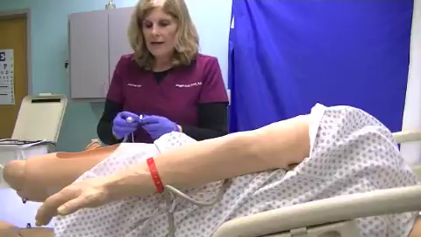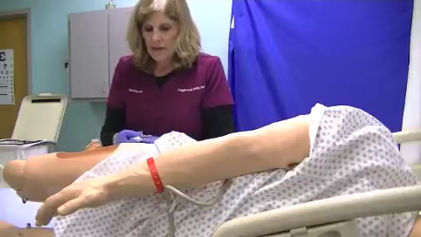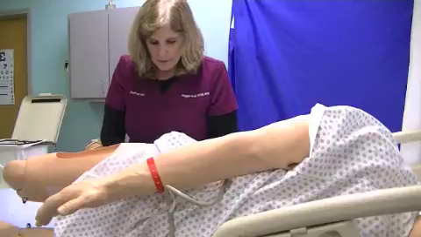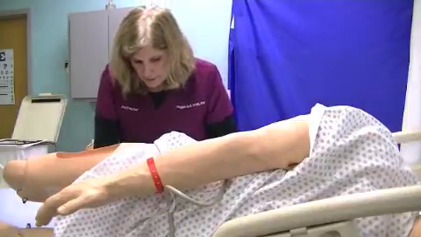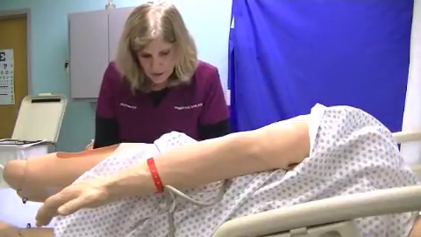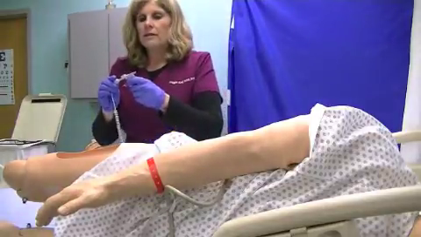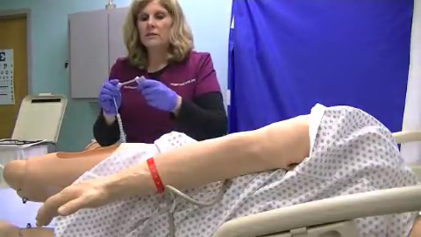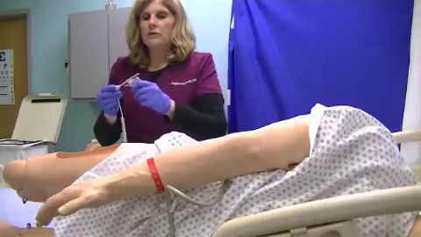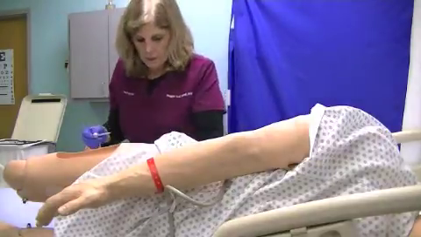I'm going to lubricate with KY jelly. Since it is water soluble, I'm going to make sure I lubricate it, because if I don't lubricate it, it's going to cause the patient injury to the rectal mucosa. So I'm going to make sure I put it on.